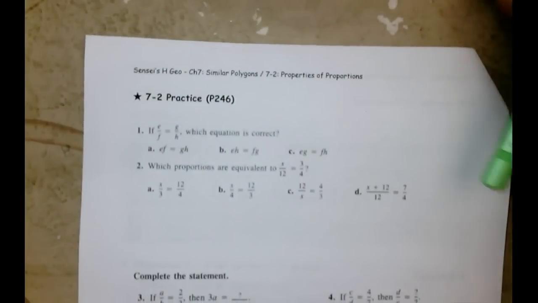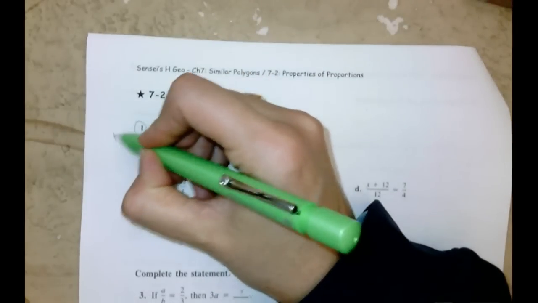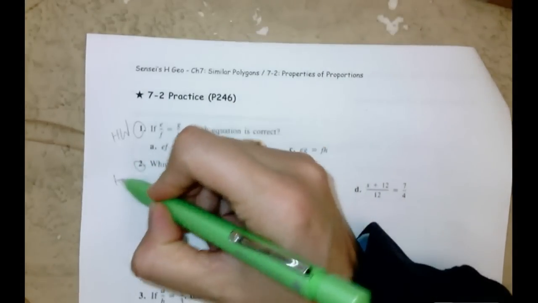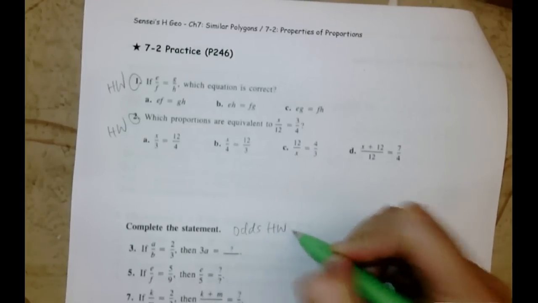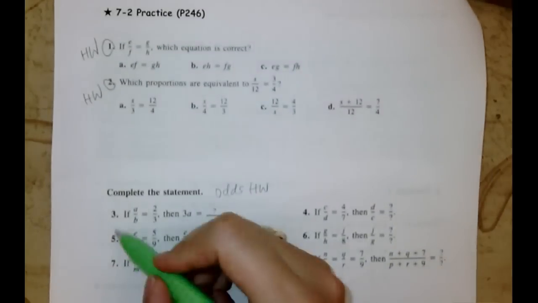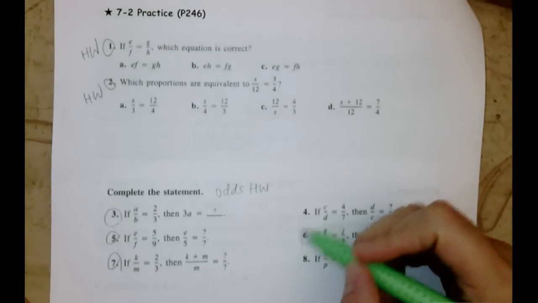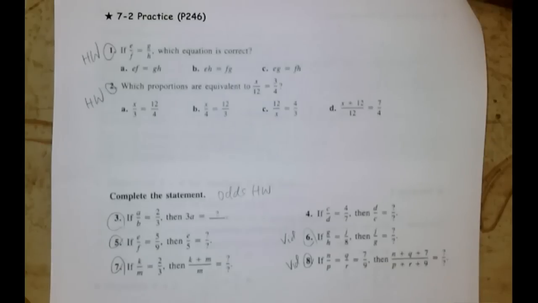Okay, all right, so let's see which one you should do. All right, so I wanted to do this for homework. Which proportion is equivalent to this? I think you can do this one. And complete the statement. I wanted to do odds here. Okay. All right, so you're doing 3, 5, and 7. And let's do 6 and 8 for video now.